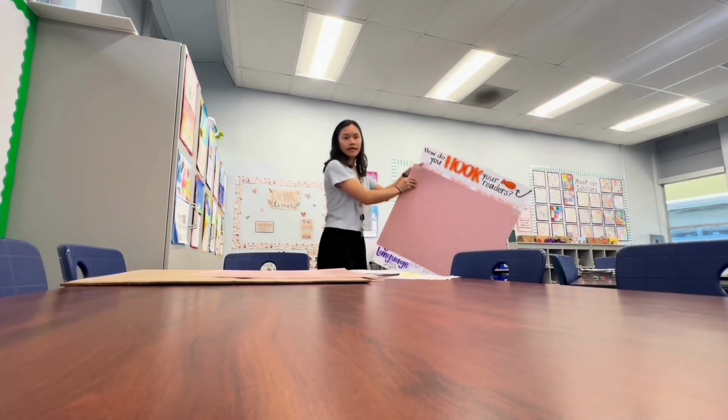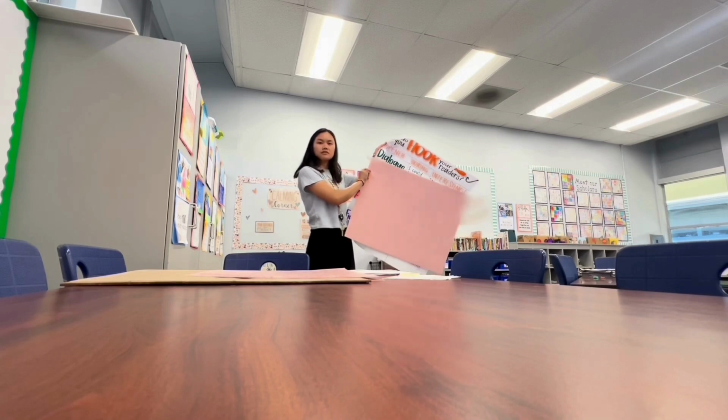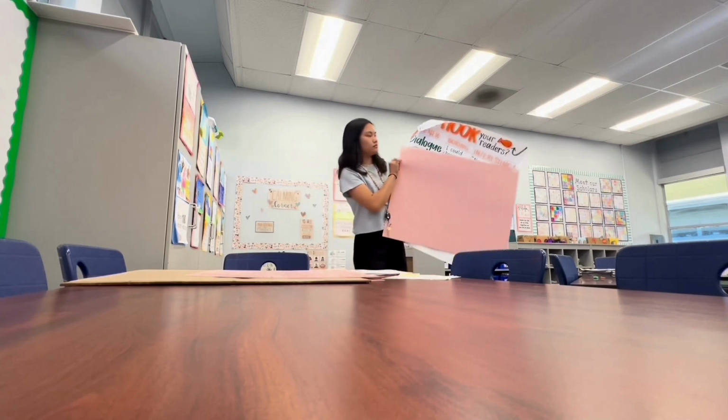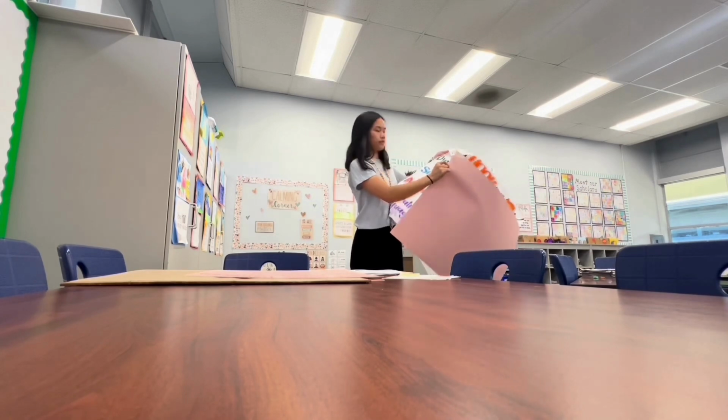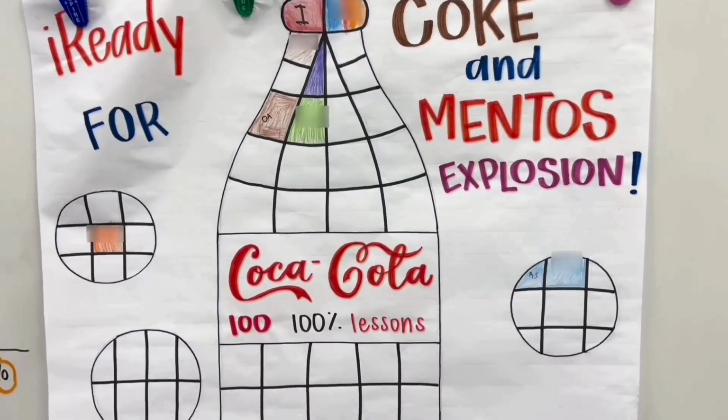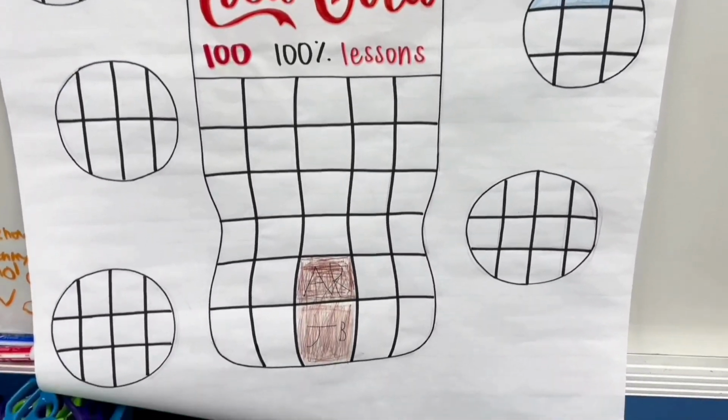This is my hook anchor chart. I always like to cover each section up so that I can move on to the next with them, and it doesn't look so overwhelming. It's only been 1 day, but look at how much this changed our lives.